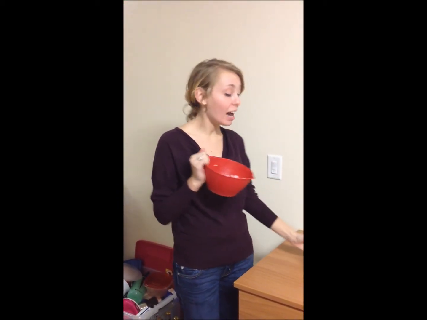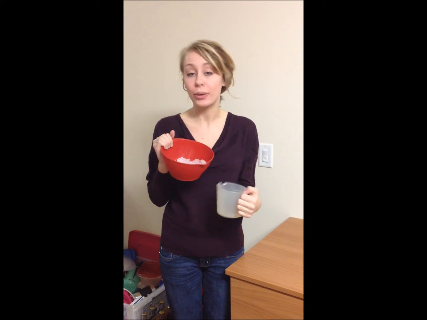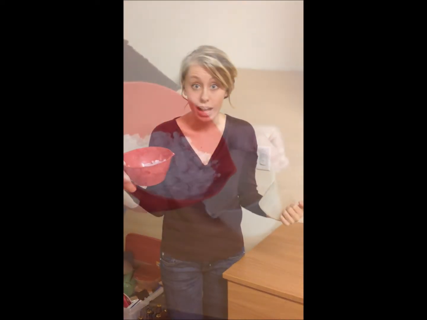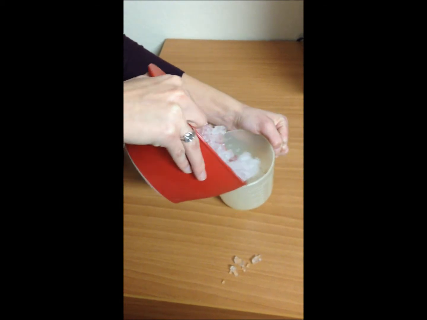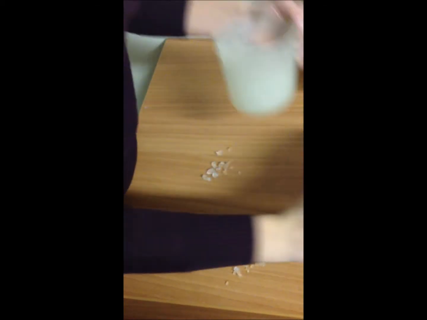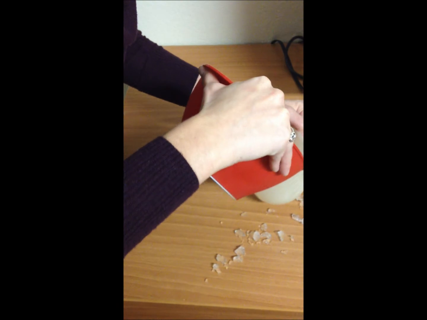So this is the ice that we had earlier. We're going to put this ice into this container and put it in the microwave and see what happens. What do you think will happen? So here's the ice going into this container. We're going to put this ice into the microwave, and we're going to start it out for 2 minutes and see what happens.